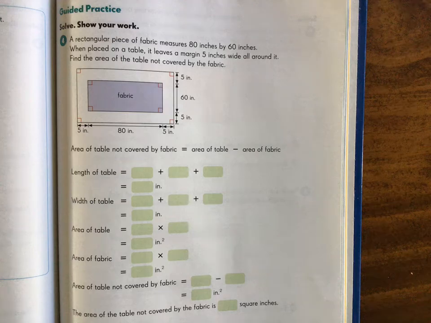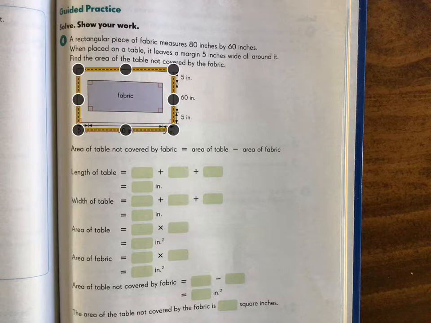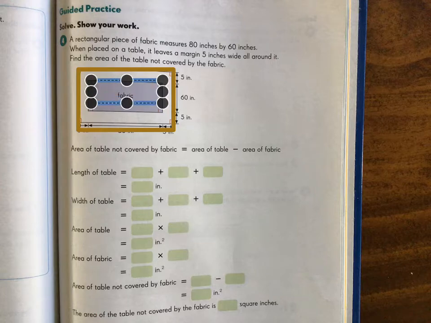Let's look at this next problem type. This is talking about a table. I'm going to outline our table in brown. And so they said we have a table, and when they put a piece of fabric on the table, I'm going to outline that fabric in blue.